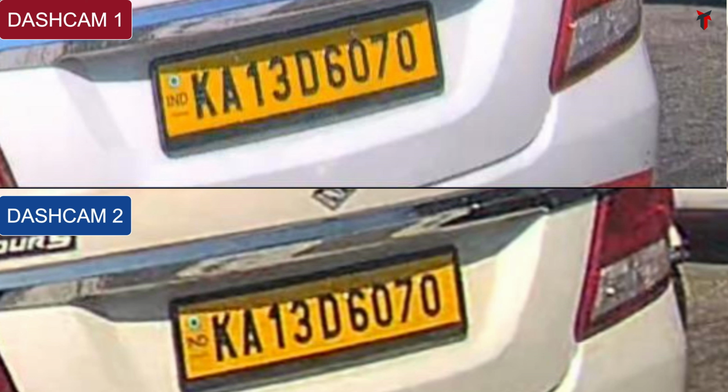So here's the first sample with the dashcam 1 on top and dashcam 2 at the bottom. Now take a look at the IND lettering on the left portion of the number plate. You can clearly make out a proper gap or space between the three letters. Although I won't say that is very crystal clear, it is slightly blurred out, but the specific letters are visible individually and they are not mashed up or jammed up. Now what about the dashcam 2?